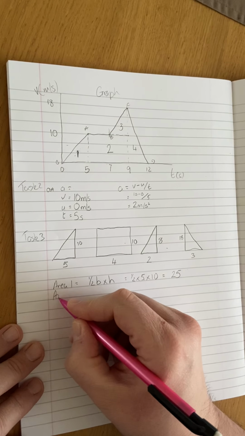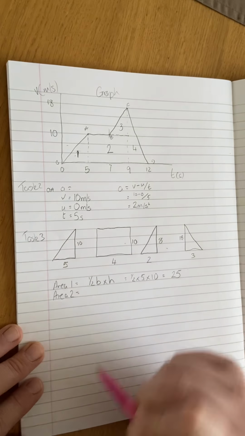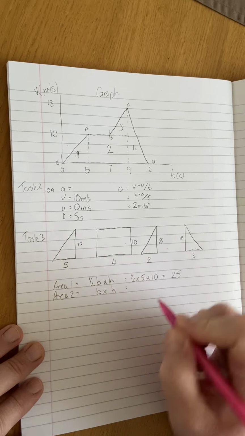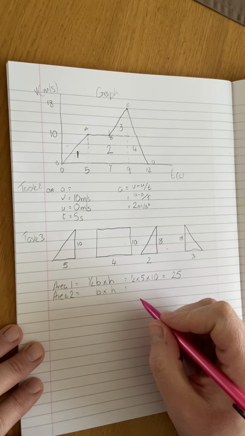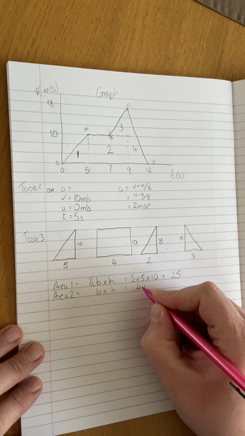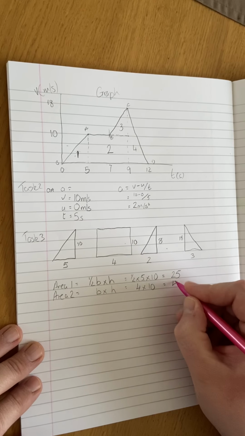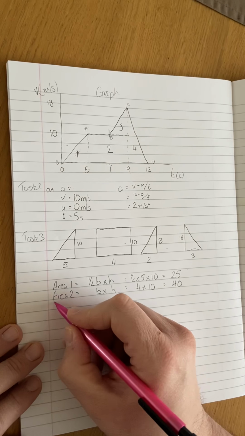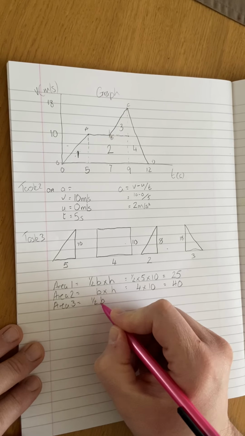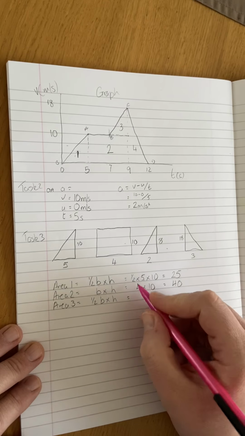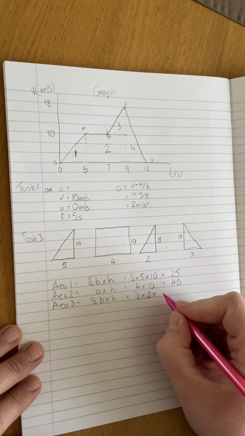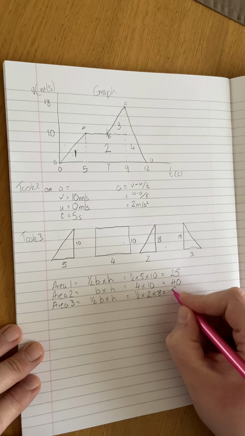I then do area 2. Now this time it's a rectangle, so it's just going to be base times height, or as I said, you might do LB, it doesn't matter, whatever one you feel comfortable with. So again, the base for me is 4, the height for me is 10. So therefore, that would be 40. I then do area 3. Triangle again, so it's a half B times H, which equals a half times 2 times 8. Now that then becomes 8.